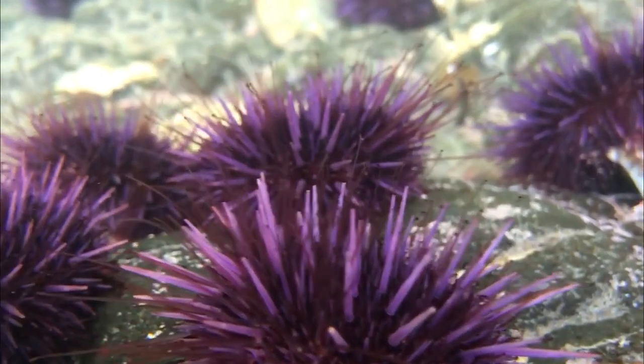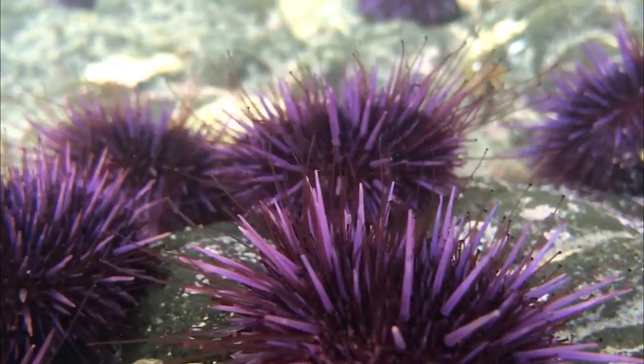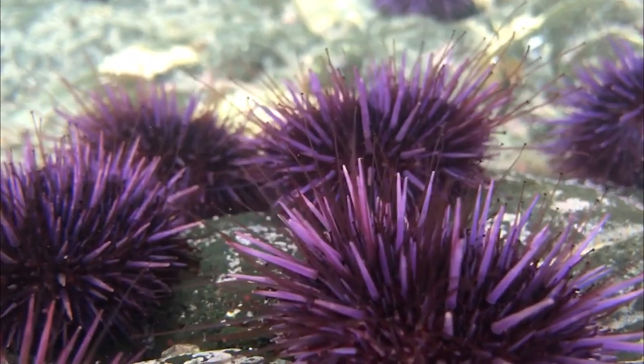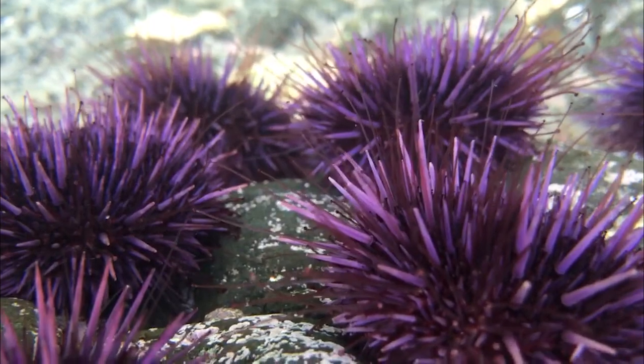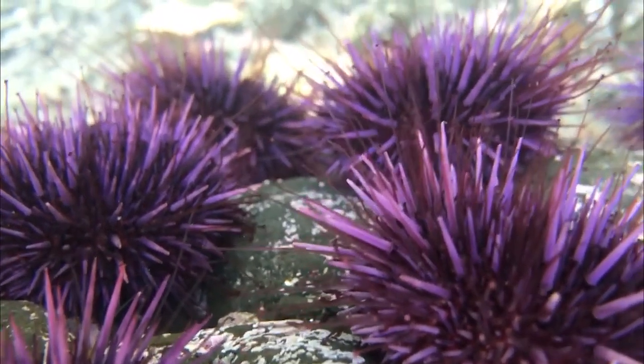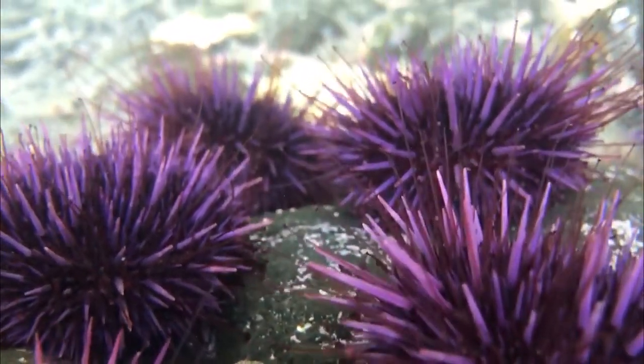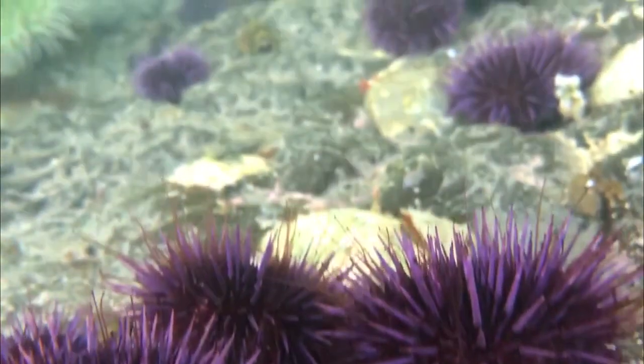A purple sea urchin's pincushion appearance comes from its round inner shell called a test. The test is covered with pinchers, tube feet, and purple spines that move on ball and socket joints. The spines spear food and protect an urchin from predators.